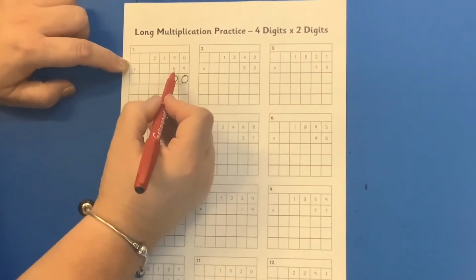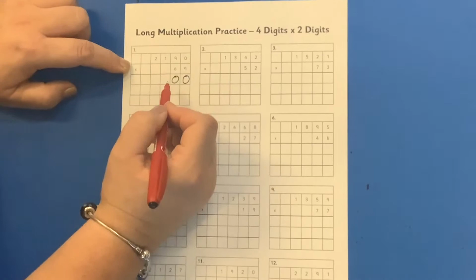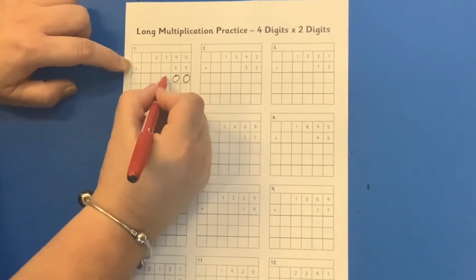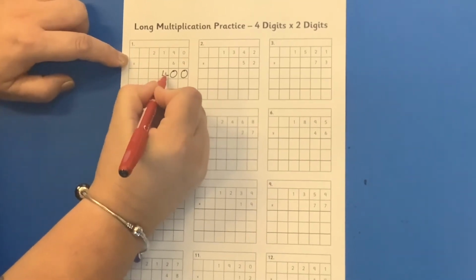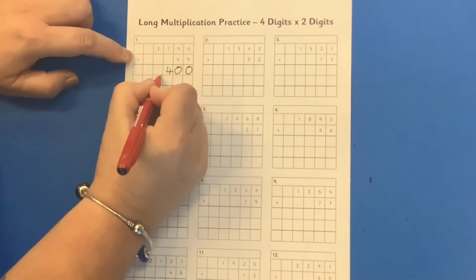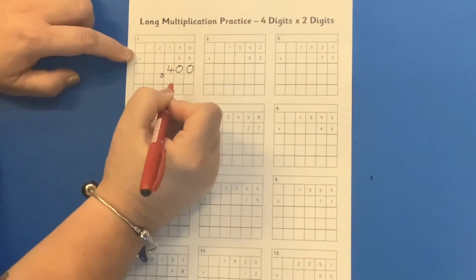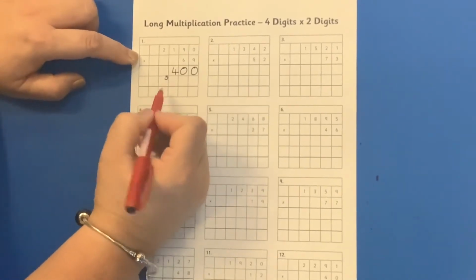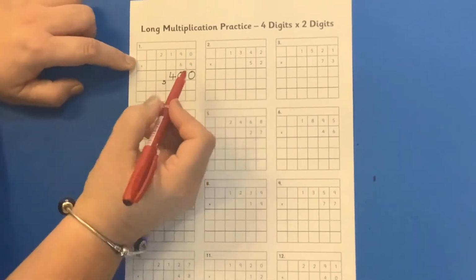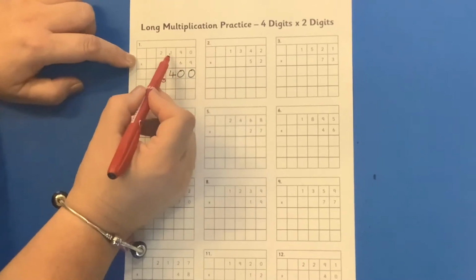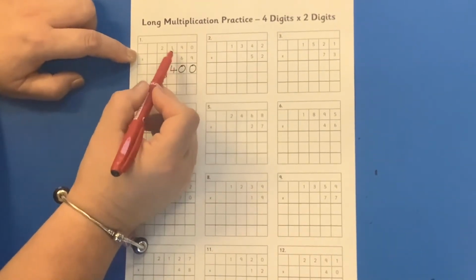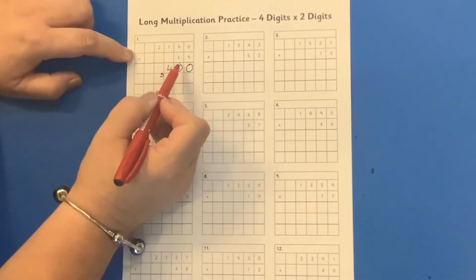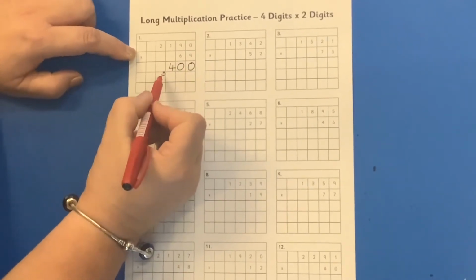Then I've got 6 times 9, and that's 54. So I'm going to put my 4 here. I'm going to carry my 5. This is where it can get a bit tricky because I've got scrunched numbers in here, but I'm going to carry that 5. Then I've got 6 times 1, and 6 times 1 is 6, but I've got to add my 5.